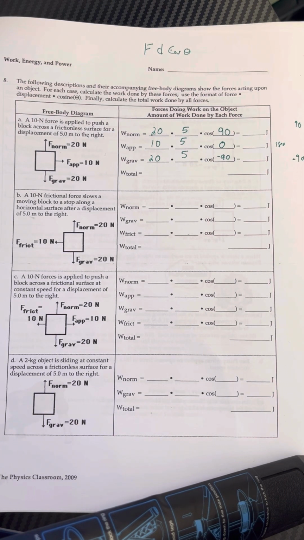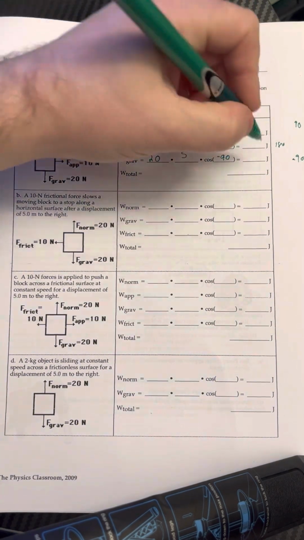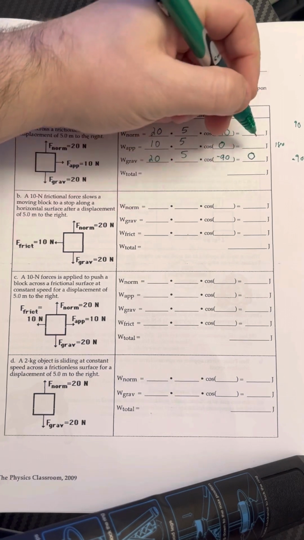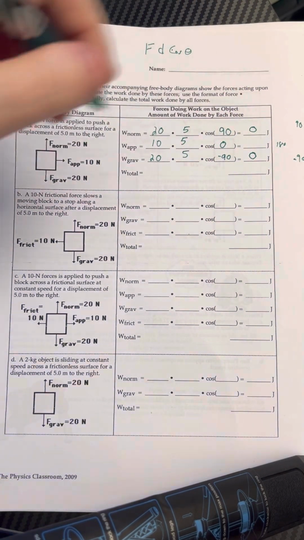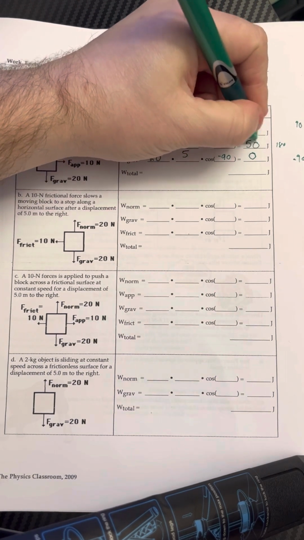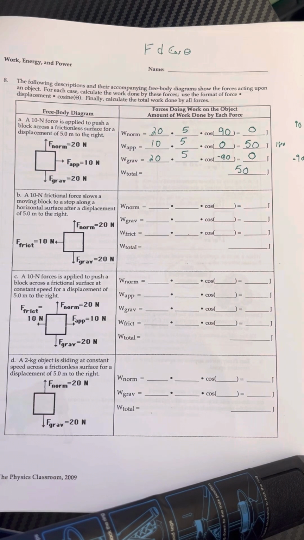If you have a TI Inspire, it should be the trig button; you'll hit trig and then cosine. So the top one, normal force, gives us 0 work done. The bottom one is 0 work done. And the middle one, cosine of 0, gives us 50. So our total work done is 50 joules, and it's in joules, right?